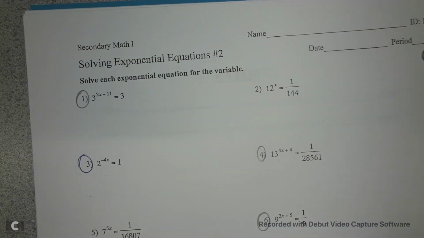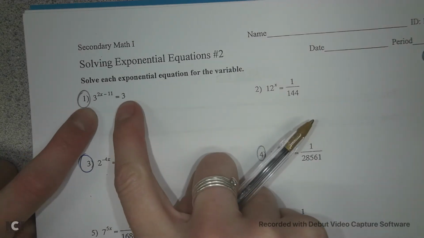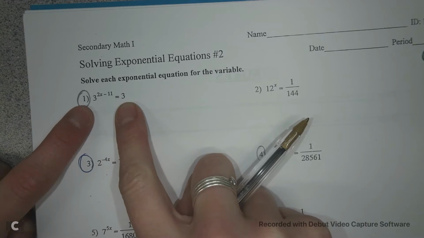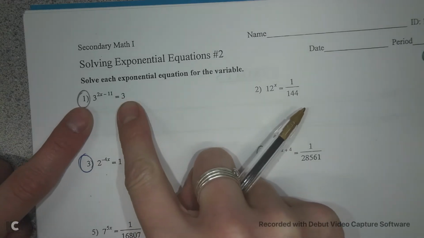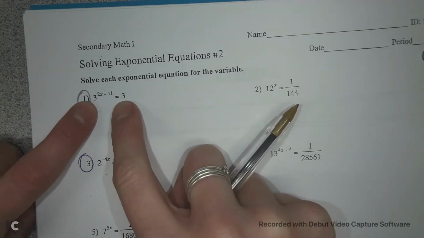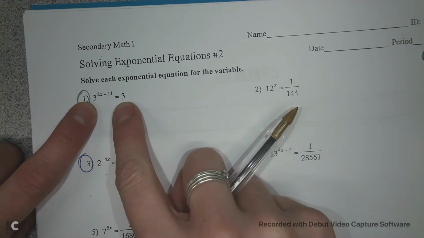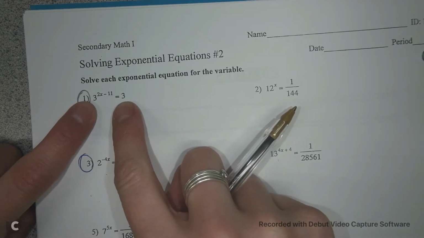Number 1. When you're solving these equations, you want the bases to match. So my bases do match. I have a 3 on the left and I have a 3 on the right. Then you're going to look at the exponents when the bases are 100% the same, so they have the same number and the same sign, which mine do.